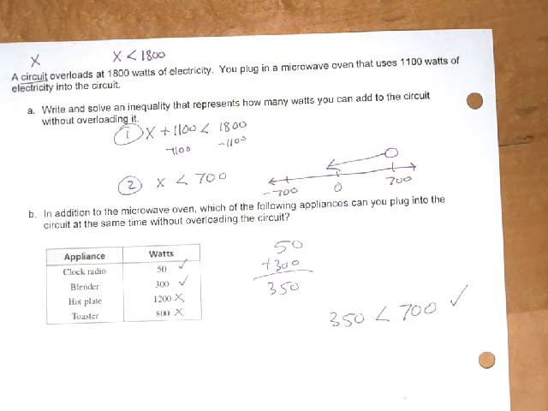So what appliances could we plug in? We can actually plug in 2 more of the smaller ones for this particular question. Question to change up, maybe only plug in 1. Or maybe we could plug in 3 or 4, just depending on what appliances we have over here.